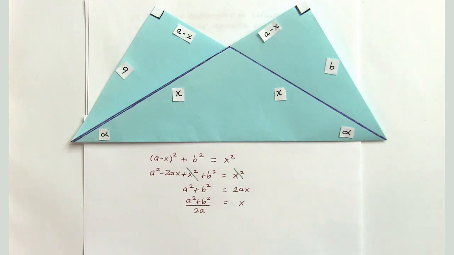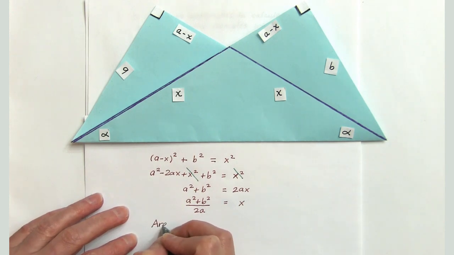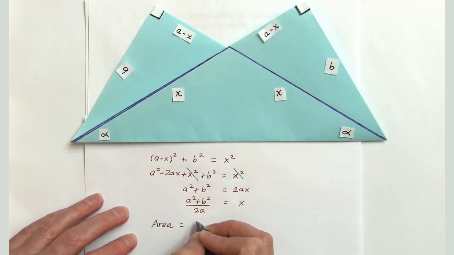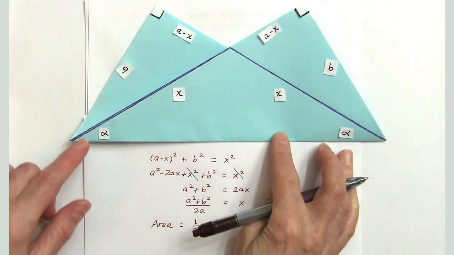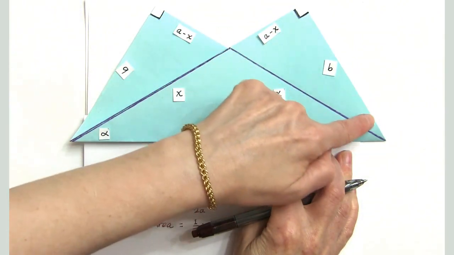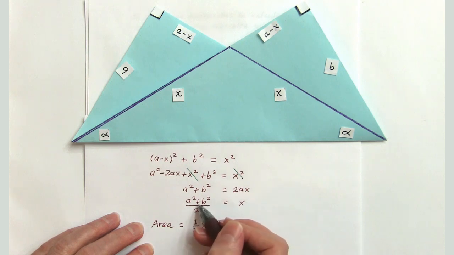And so now I'm done, because remember, the area of this triangle was 1/2 the base times the height. And the base was x, and the height was b, so 1/2 of xb, but I know what x is now.